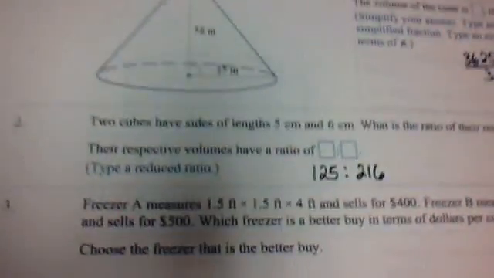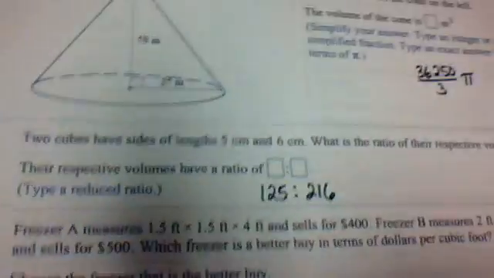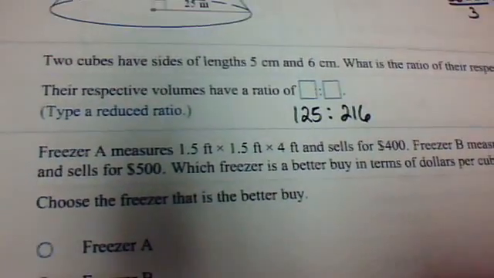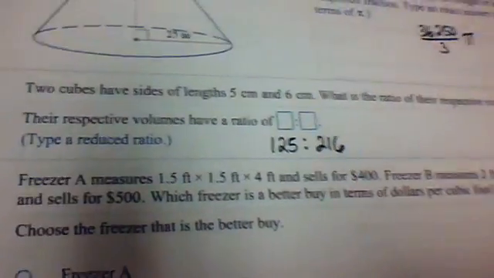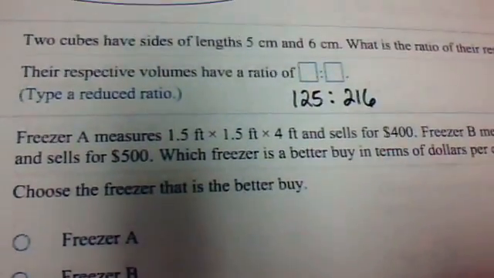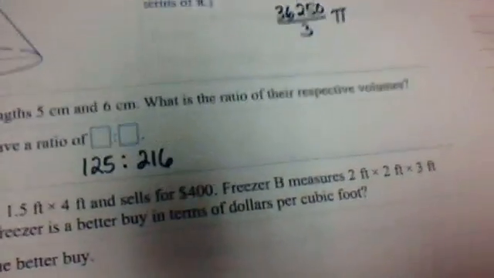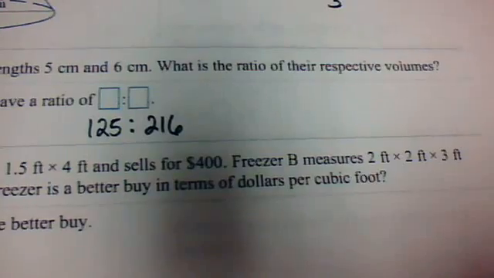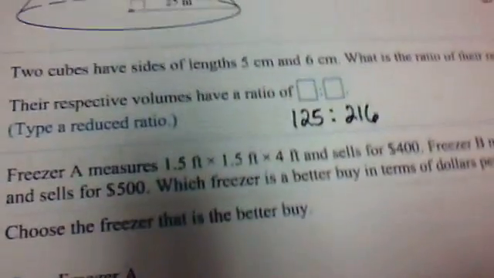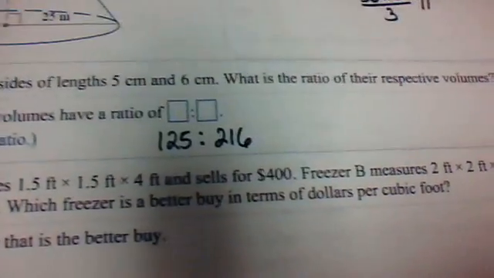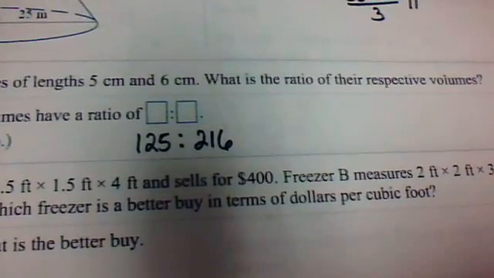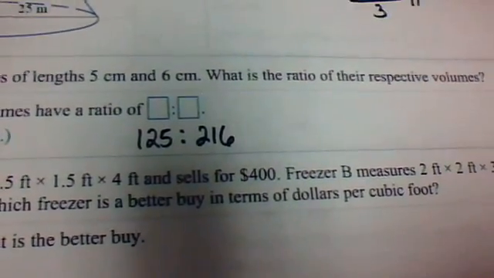Okay, problem number 3. Well, you have freezer A. Freezer A measures 1.5 feet by 1.5 feet by 4 feet and sells for $400. Freezer B measures 2 feet by 2 feet by 3 feet and sells for $500. Which freezer is the better buy in terms of dollars per cubic foot?